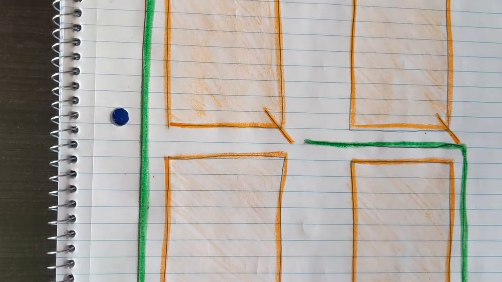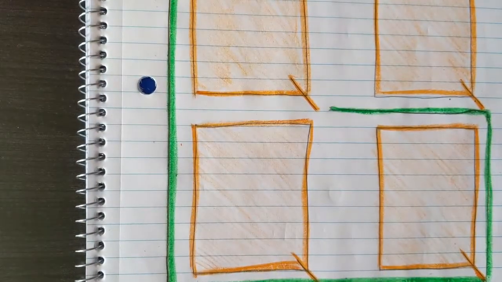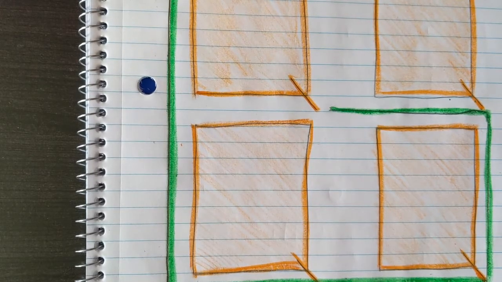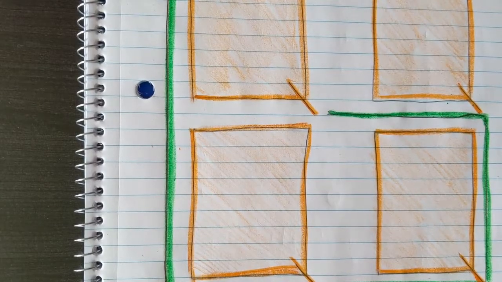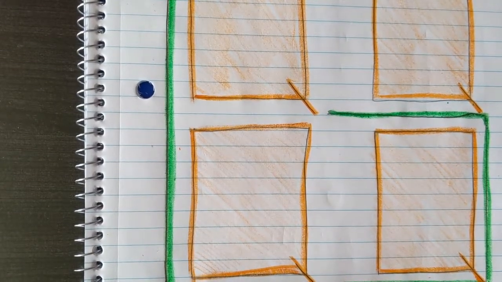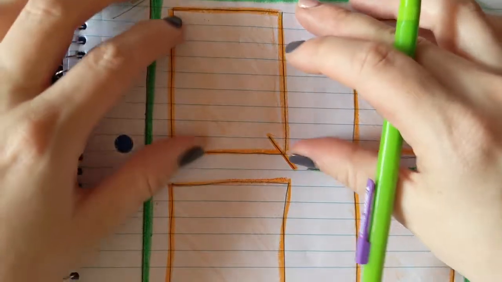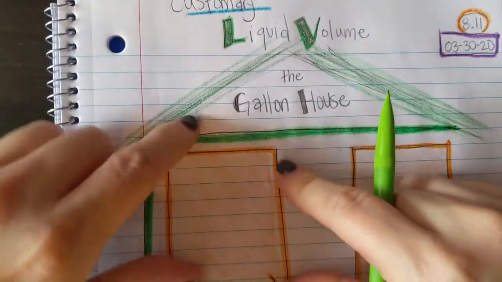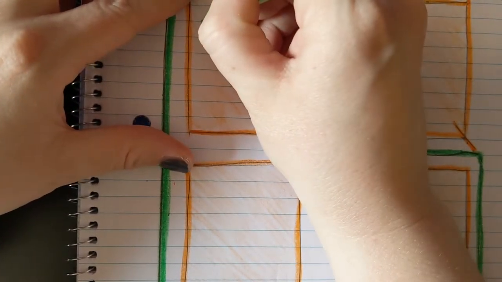All right, I have 4 quarts inside of my gallon house. All right, but that's not the only thing. There are going to be things inside of the quarts. We're going to have 2 people inside of the quarts. So what I want you to do is to pick up your pencil. You're going to have to use your imagination on this, okay? I'm just doing the best I can. So in this top window right here, you're going to draw 2 people. They're going to look like this.